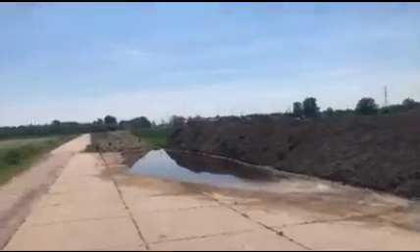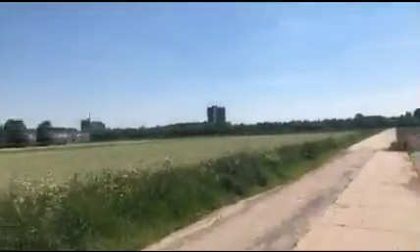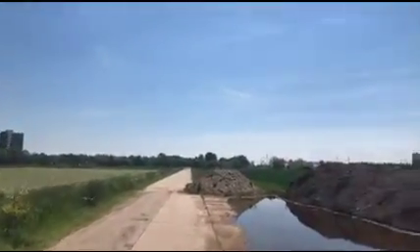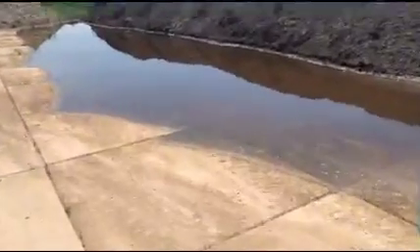As you can see, there is a large amount of fertilizer just laying there, and together with the rain, it has created a gross-looking puddle. This water can also leach into the nearby ditches and pollute it.